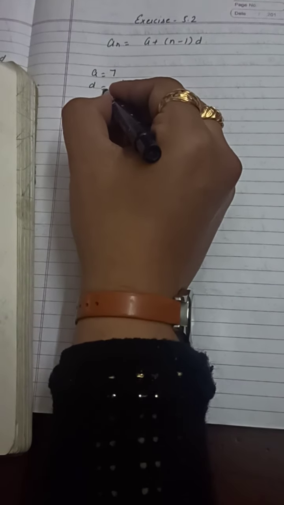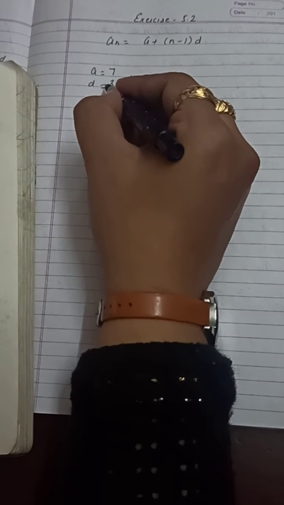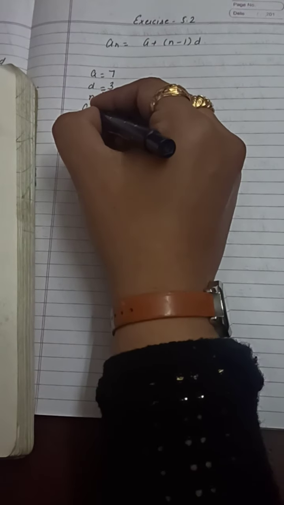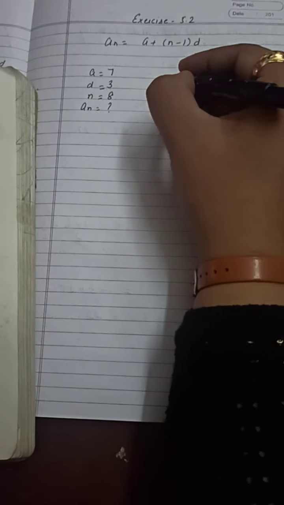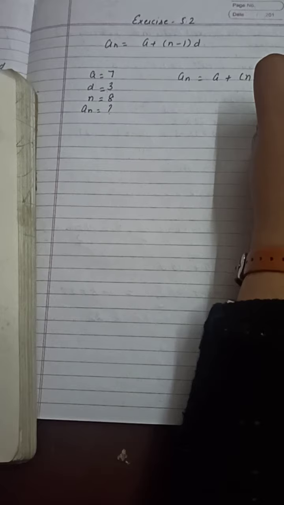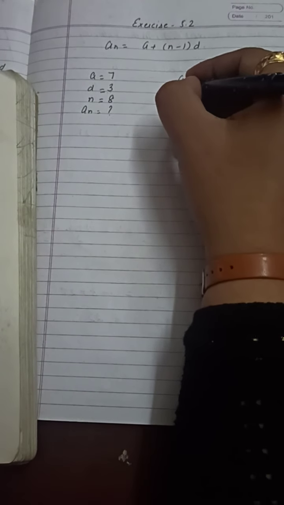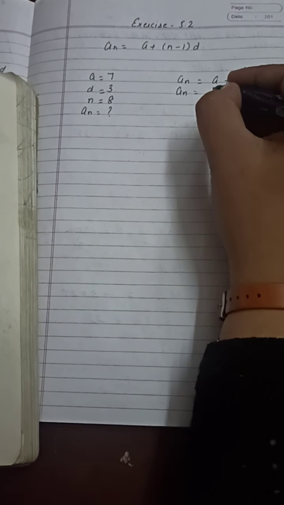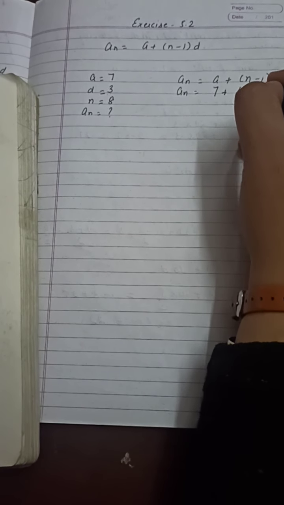In the first part, A is given as 7, D is given as 3 and n is given as 8. So we have to calculate an. An is not given, so I am going to put a question mark on that. The formula for an is a plus n minus 1 into d. So an I have to calculate. I will write it like this: an equals A is given as 7, n is given as 8 minus 1 and D is given as 3.